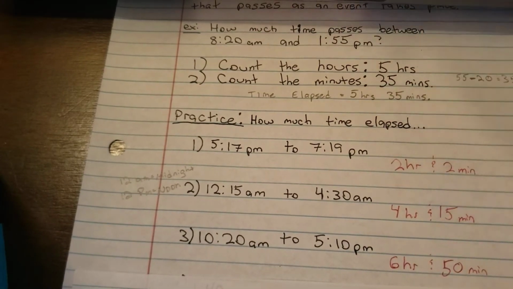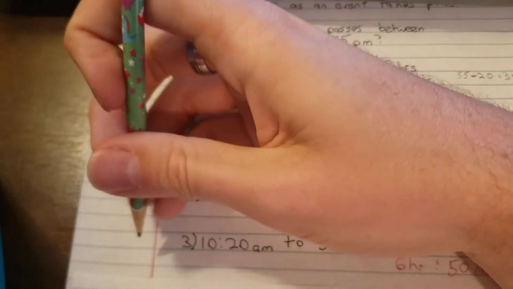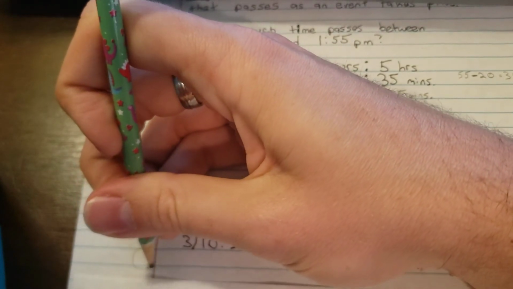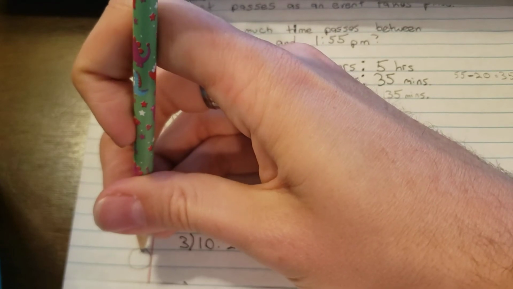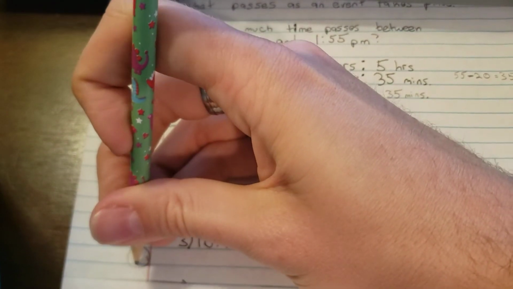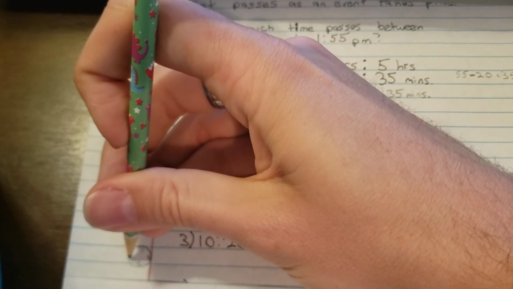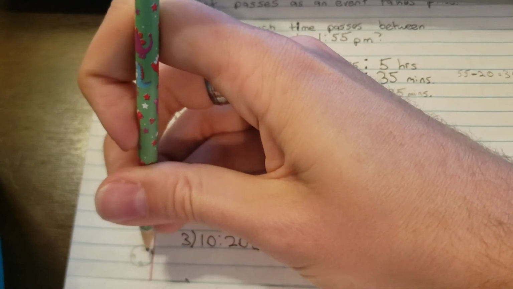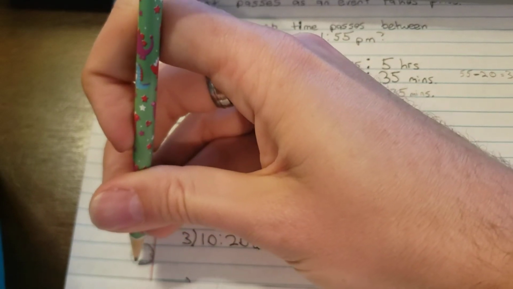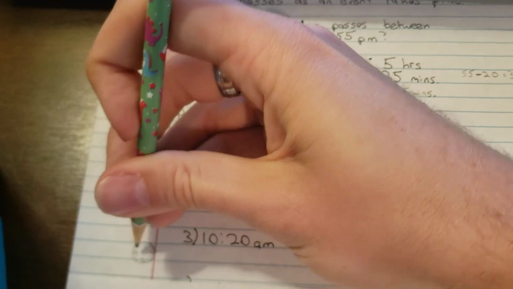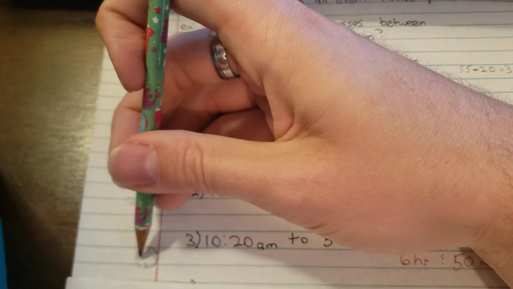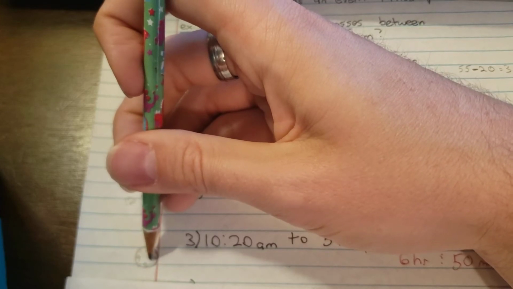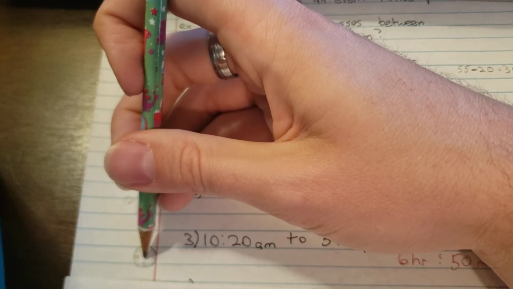So what you can do is just think of a clock for these. We've got 12, 3, 6, and 9, and then all the little numbers in between. And you could just think, okay, my hour hand is at 10, and my minute hand is at 20.